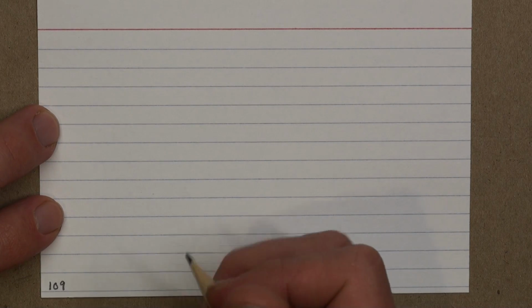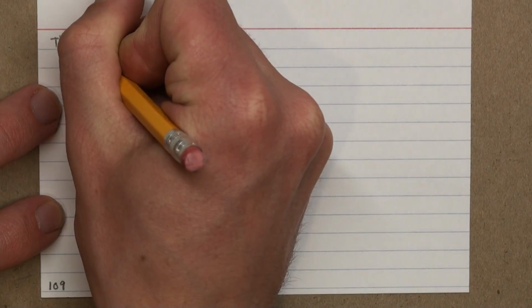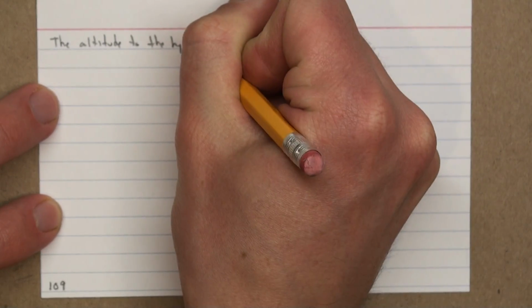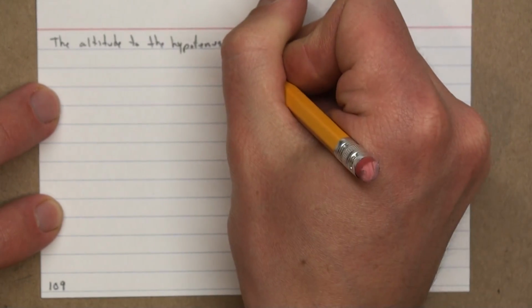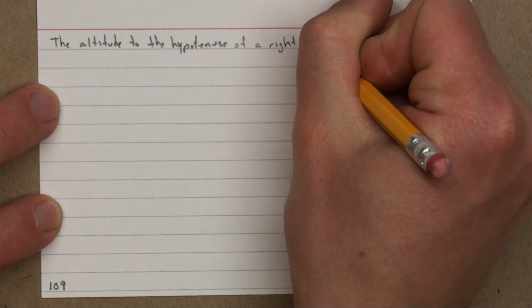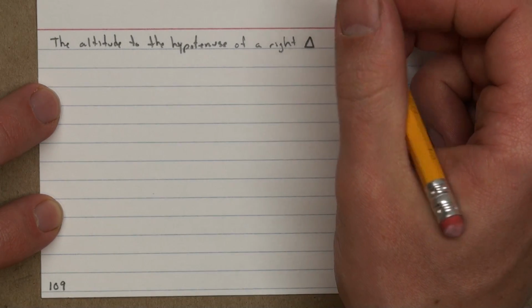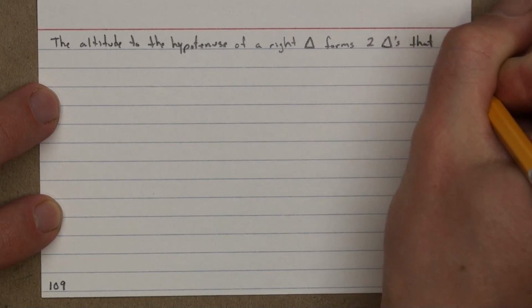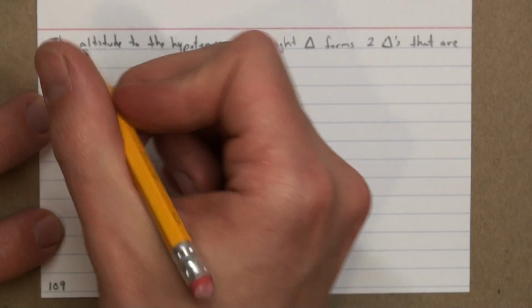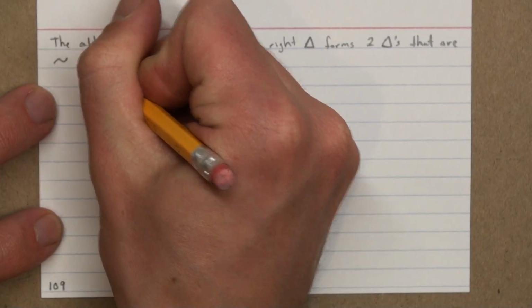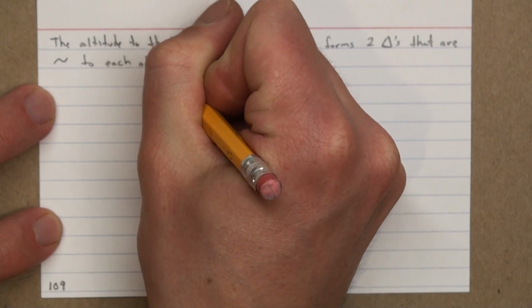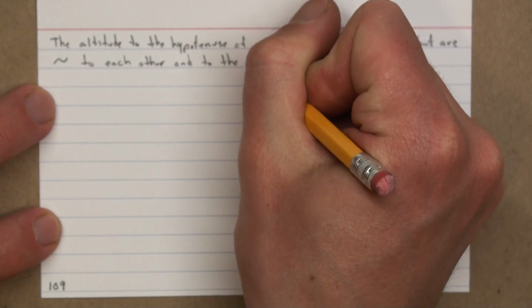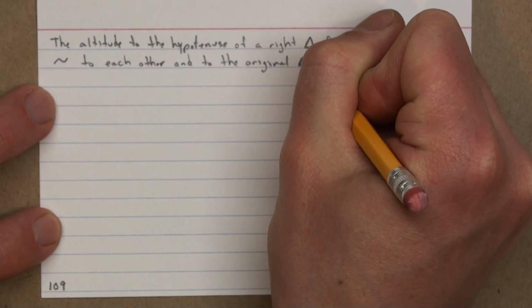So the altitude to the hypotenuse of a right triangle forms two triangles that are similar to each other and to the original triangle.